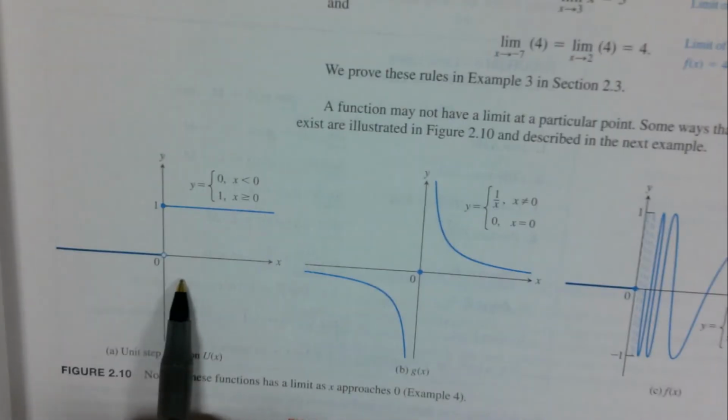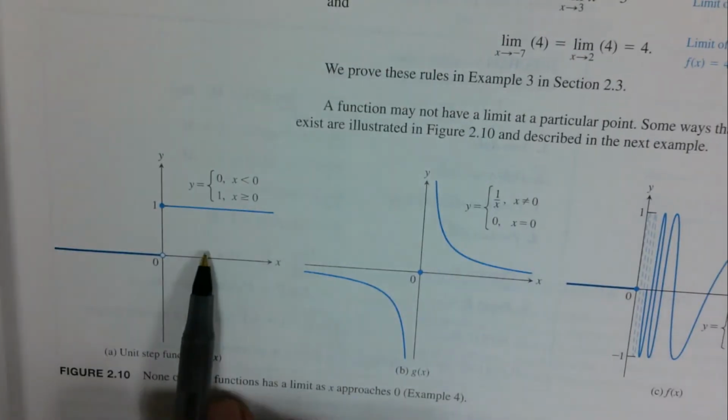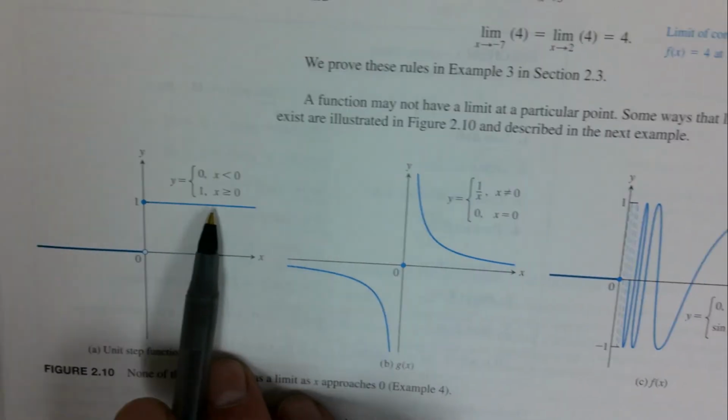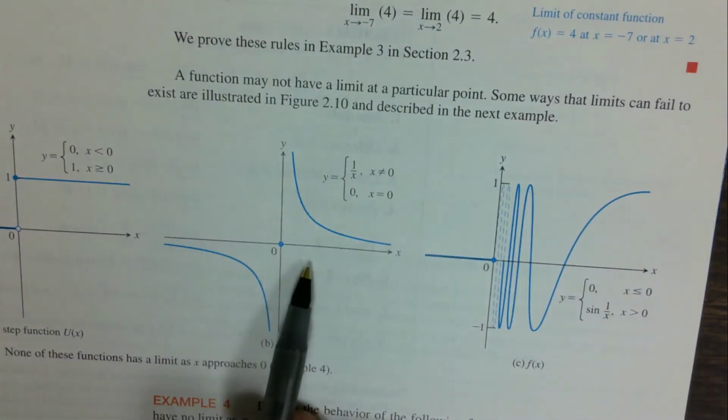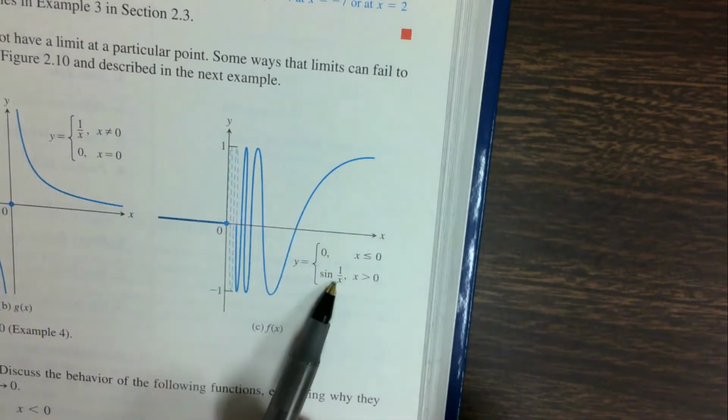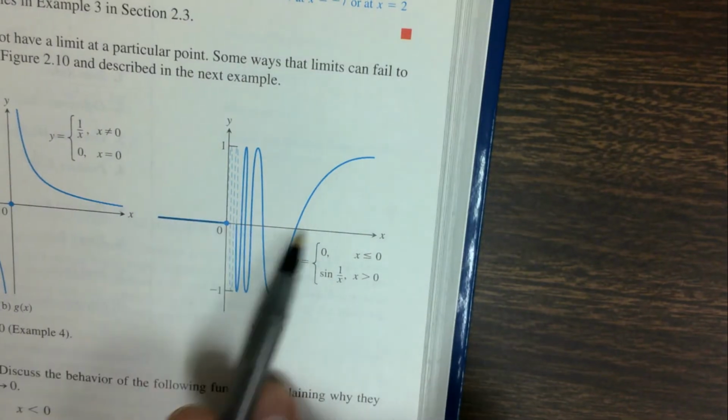So on this one, it's like a jump or step function. On this one, it's a rational function, except for at the point. And on this one, it's the trig function on the right and the line at 0 at the left.